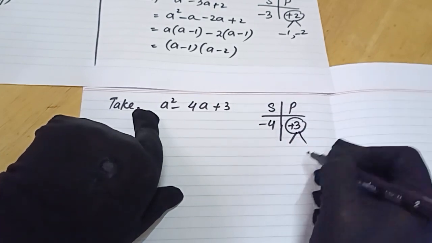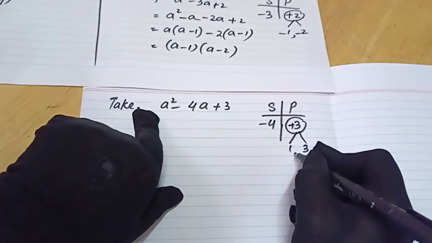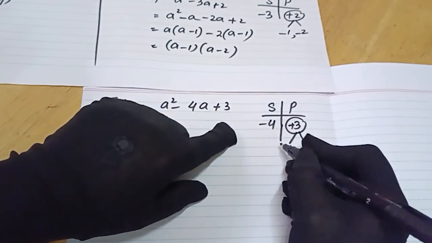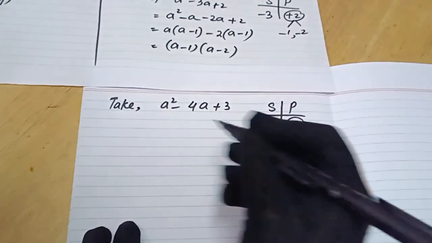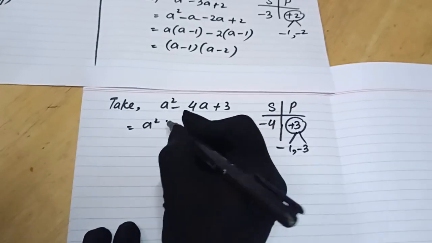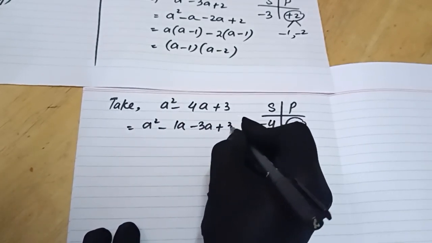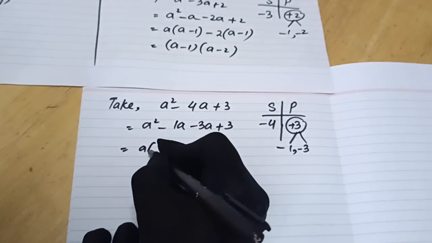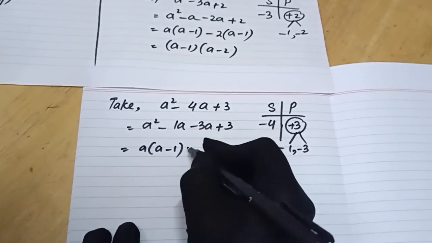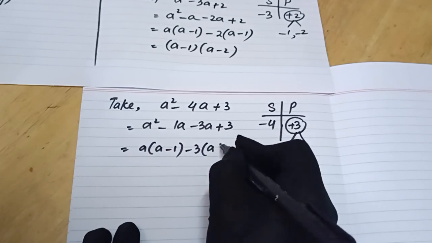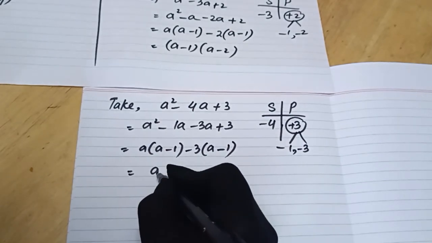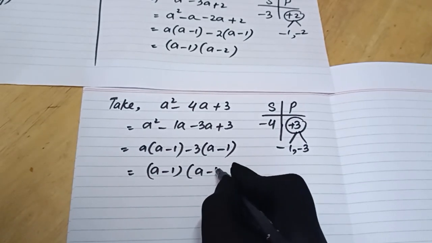Factorize the product number: 1 and 3 are 3. On adding it is giving 4. That's why minus 1 here, minus sign here. So a square minus 1a minus 3a plus 3. Take a common, a minus 1 left. Minus 3 common, a minus 1. A minus 1 common and it is left a minus 3.